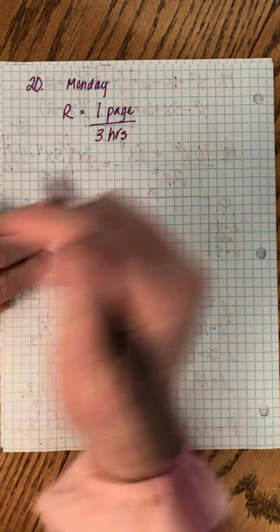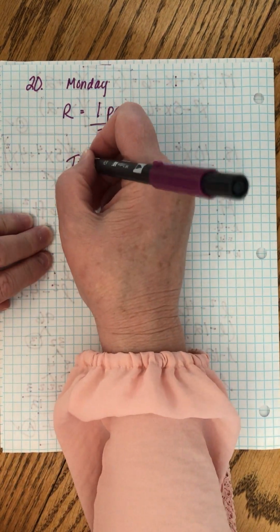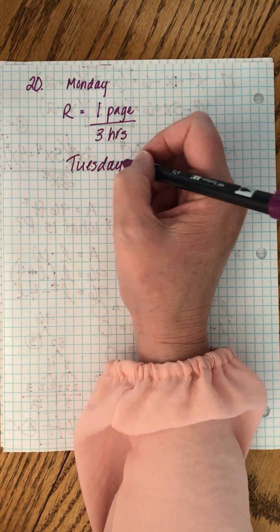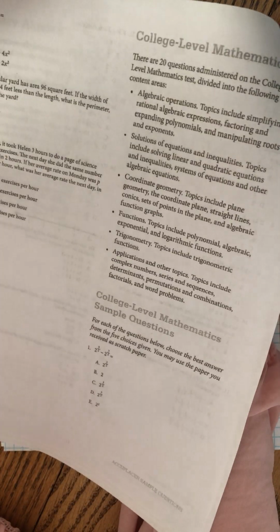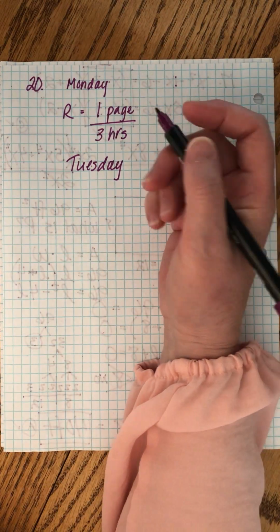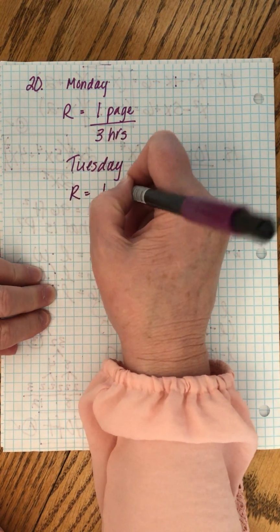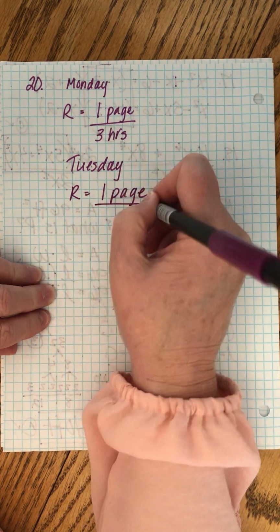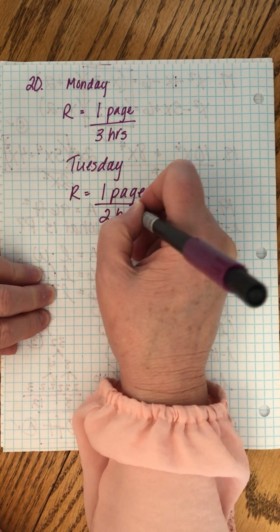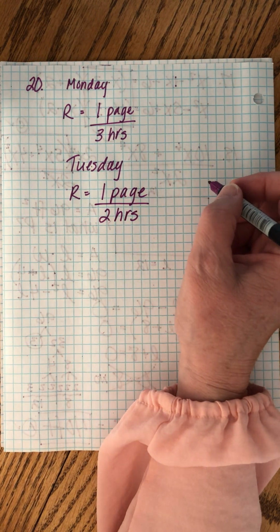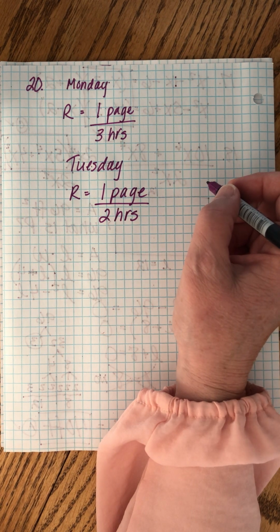Okay? On Tuesday, she did more homework. The next day, she did the same number of exercises in 2 hours. So, her rate is 1 page for every 2 hours. All right, she picked up some speed, didn't she? If her average rate on Monday was P exercises per hour.